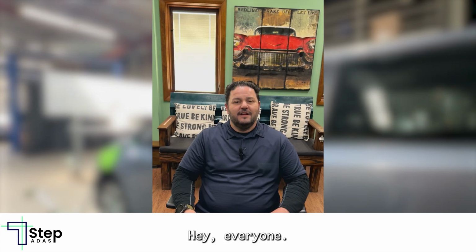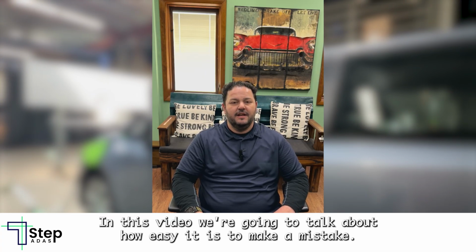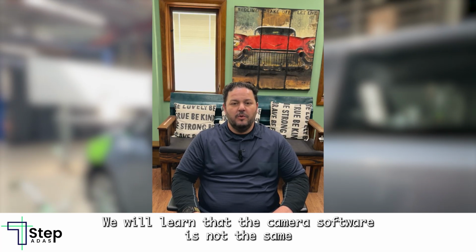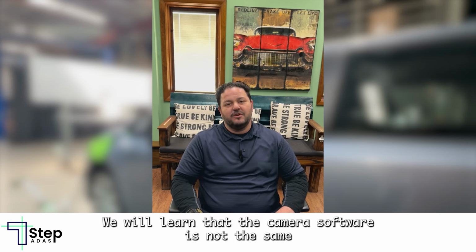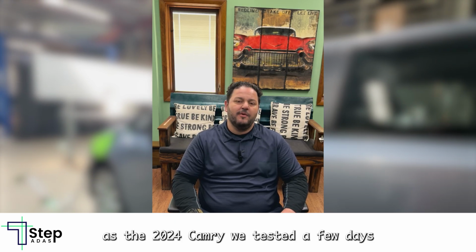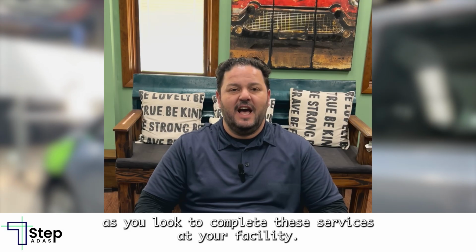Hey everyone. In this video, we're going to talk about how easy it is to make a mistake by making assumptions with ADAS. On this 2022 Corolla, we will learn that the camera software is not the same as the 2024 Camry we tested a few days prior, highlighting the importance of checking OE information as you look to complete these services at your facility.